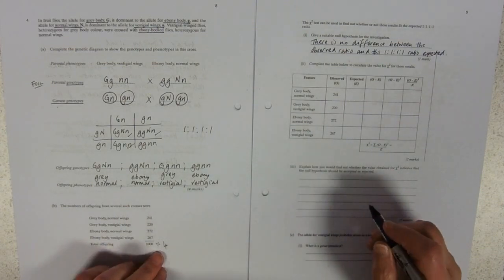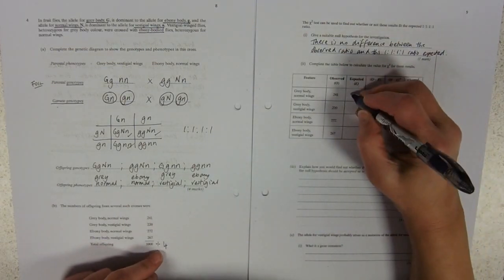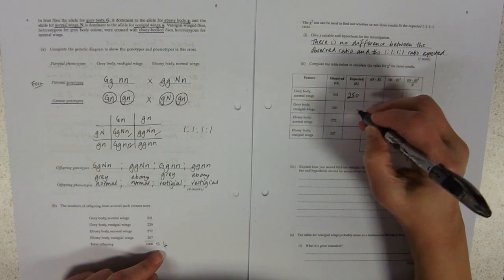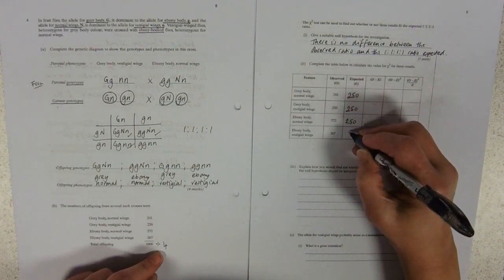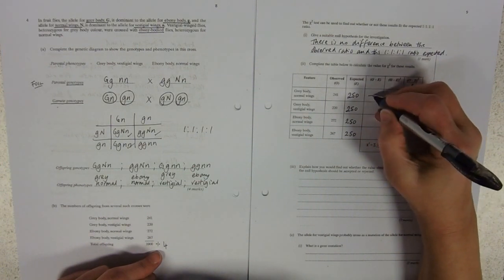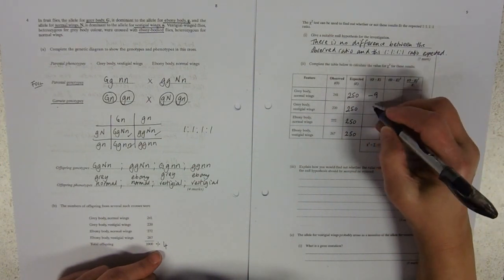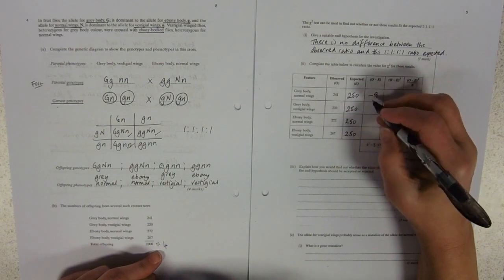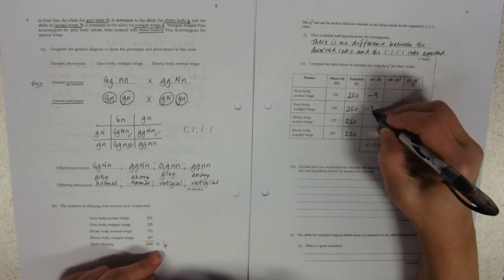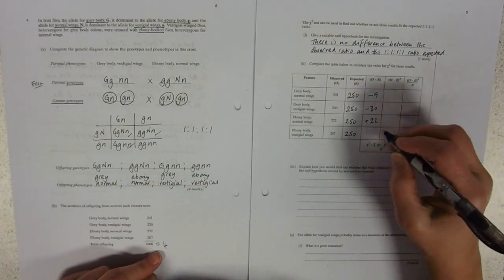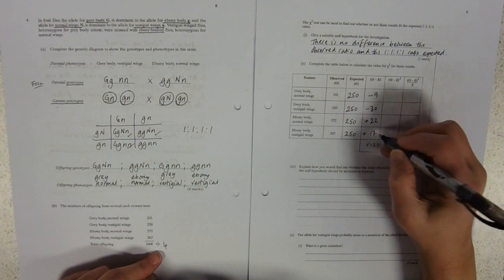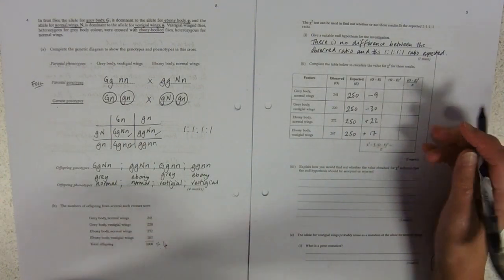So if I divide that by 4, I can do that without recourse to a calculator. So, observed minus expected, minus 9, might need my calculator in a minute, minus 30, we've got 22 more there, and 17 more there, and I need to square them then.